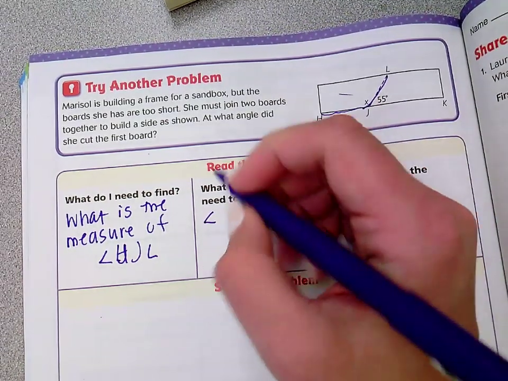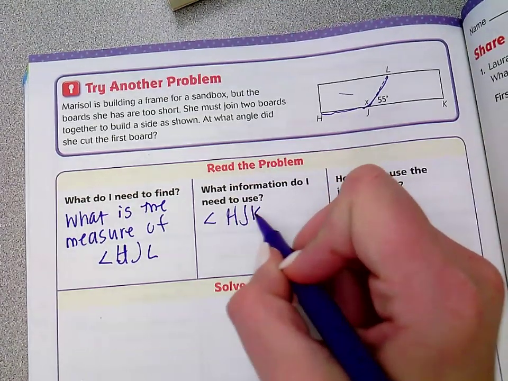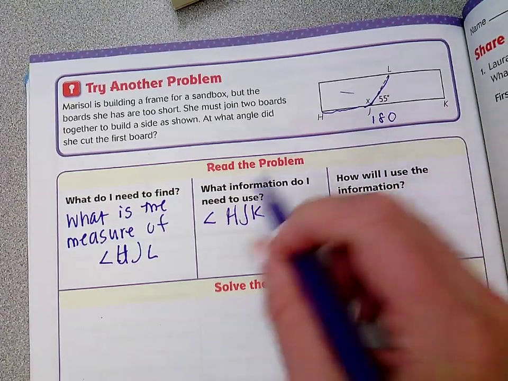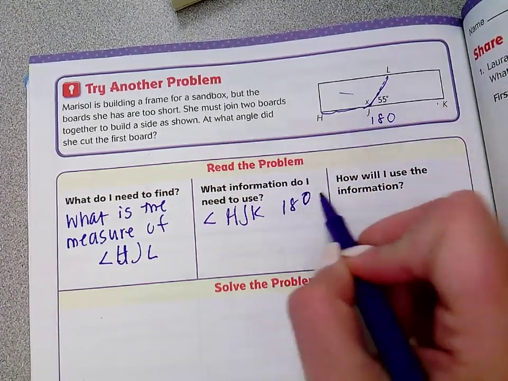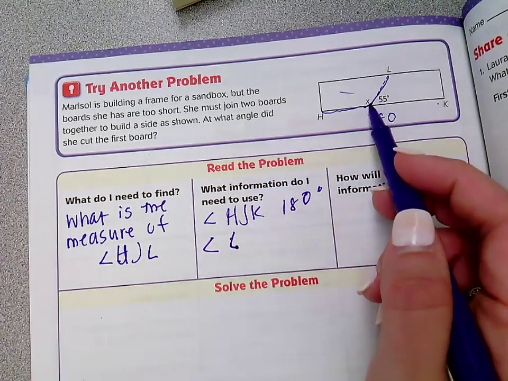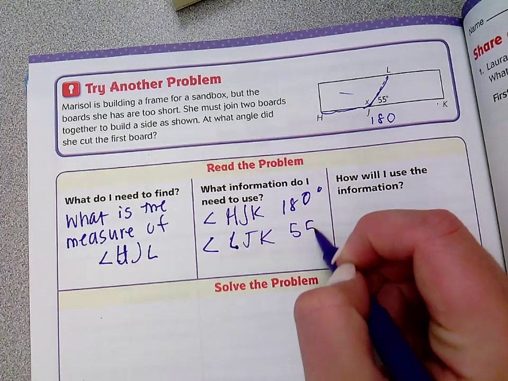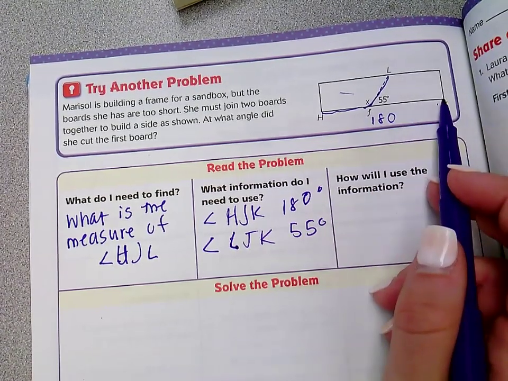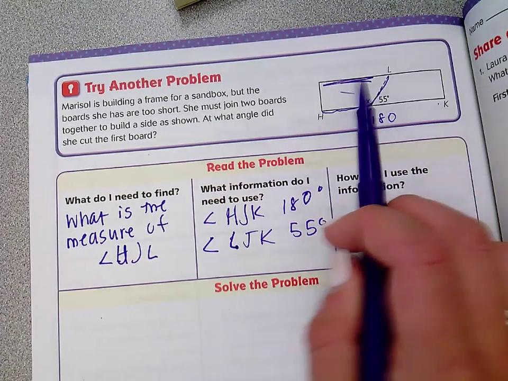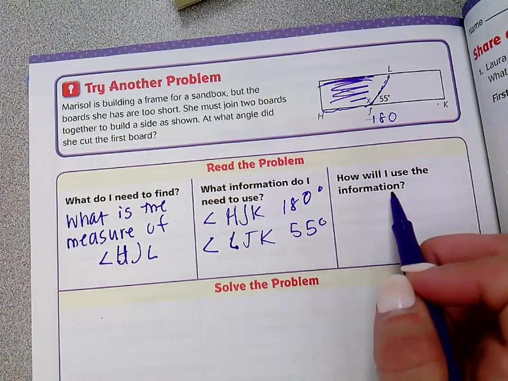We're going to use that the angle HJK, you can see that this is a straight line, and you know that a straight line is 180 degrees. So HJK is 180 degrees. And that angle LJK is 55 degrees. So we just need to figure out how much this space is. So how are we going to use this information?